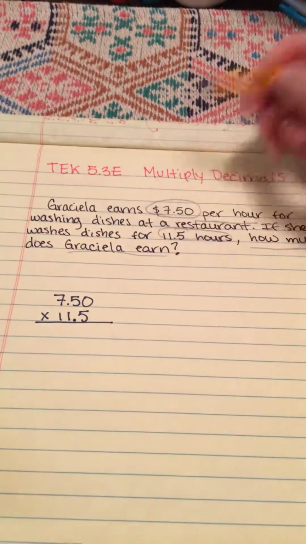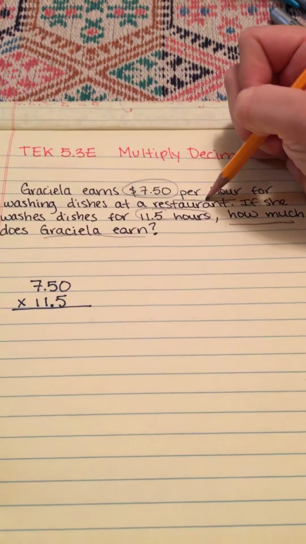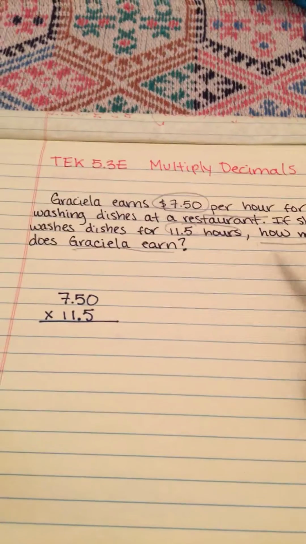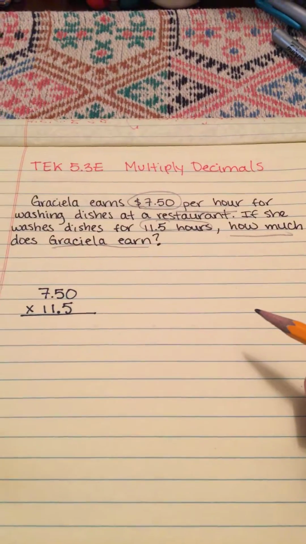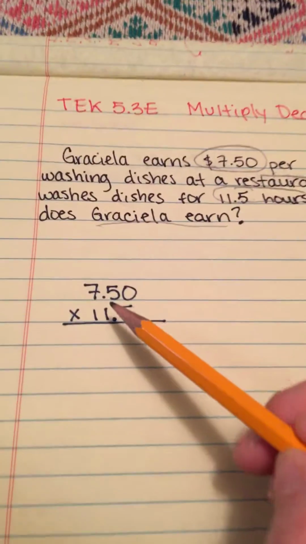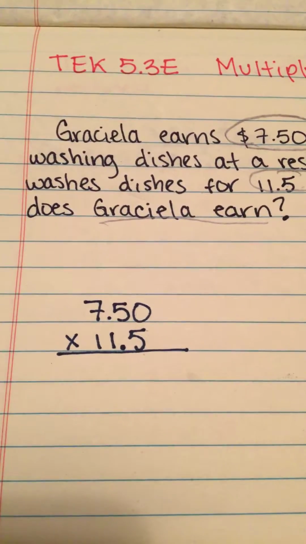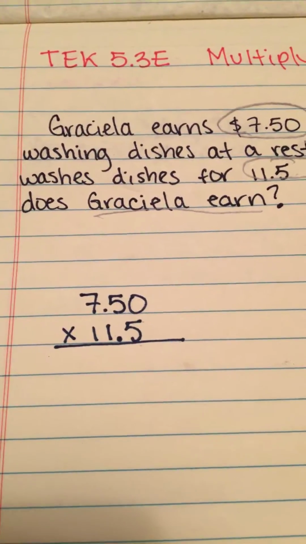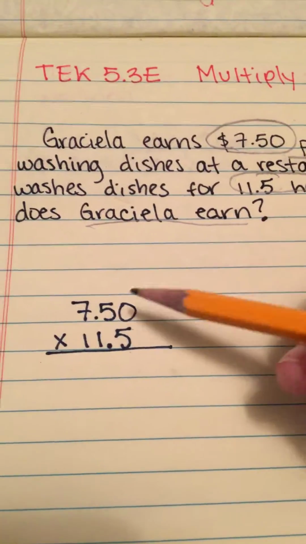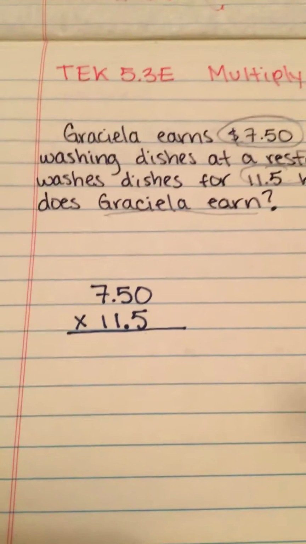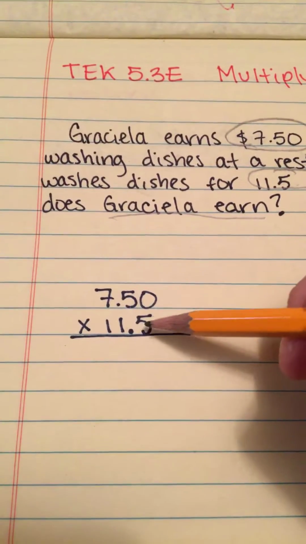So I know that if it's per hour and this is how much she works, then I need to go ahead and multiply. So I already set that up here for you. Okay, so notice how I did not actually line up my decimals. That's because whenever I multiply decimals, I do not have to worry about the decimal until after I am done multiplying. Okay, so I'm going to start off from the far right here.